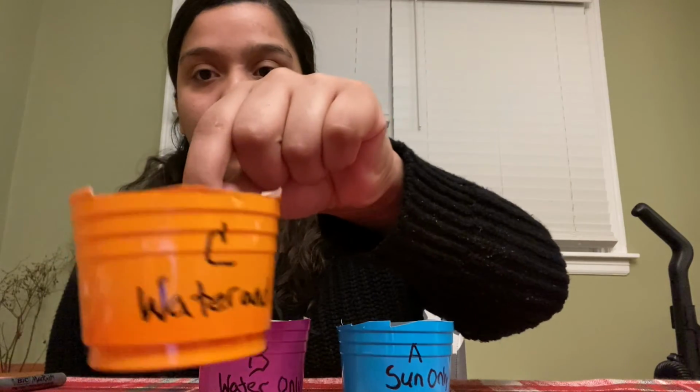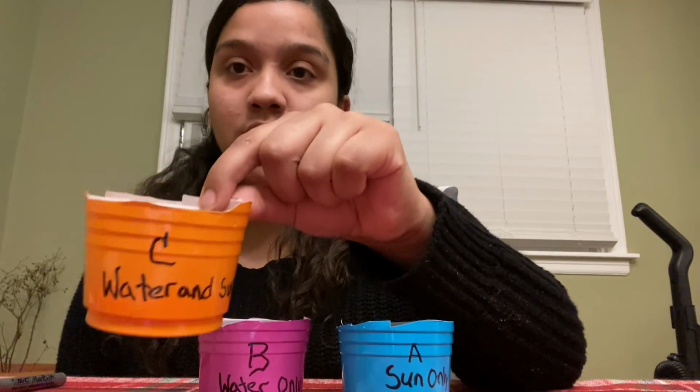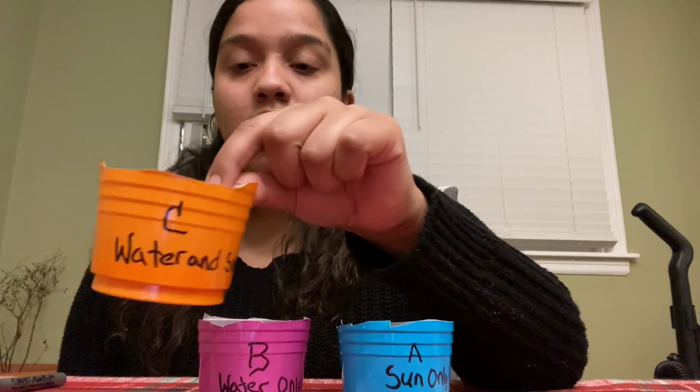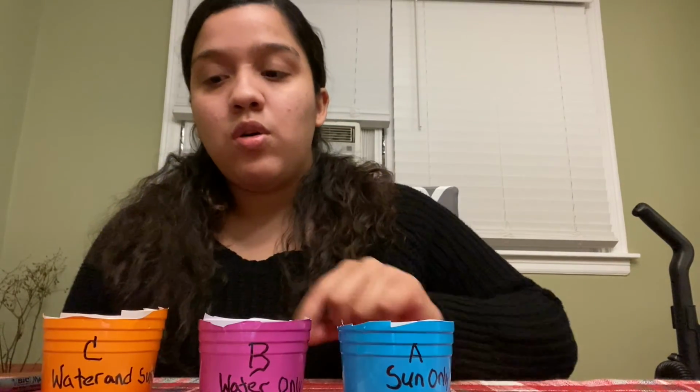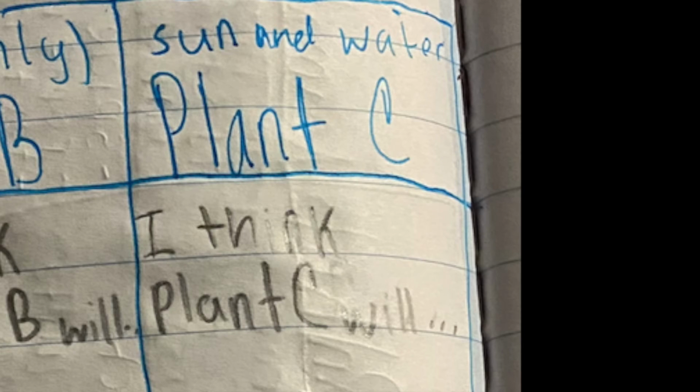And then we have cup C, which we will be watching, and we will add water to it daily and also have it in the sun. What do you think will happen to cup C? You will now have 1 minute to share your thinking in your journal about plant C. Will our radish grow or will it not grow? Share your thinking in your journal now.